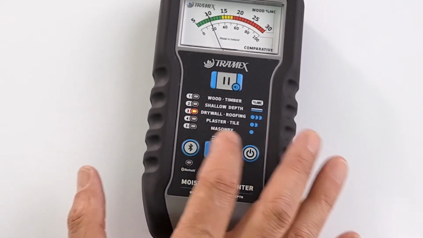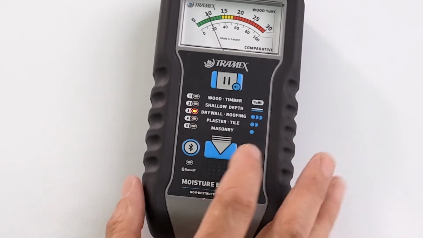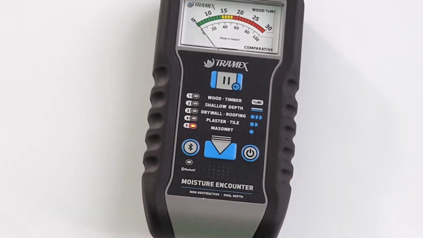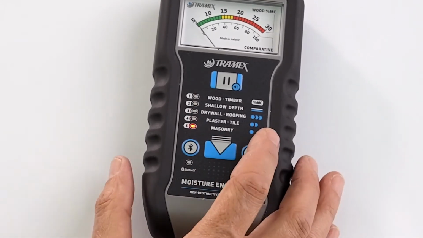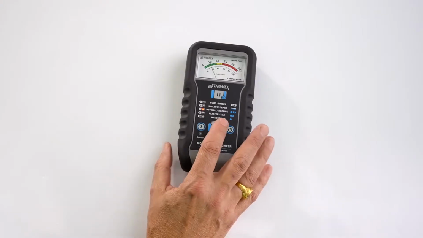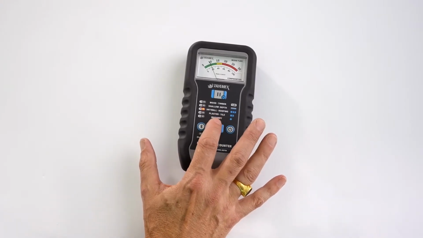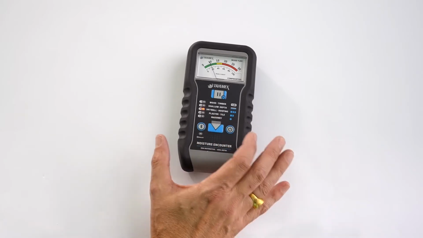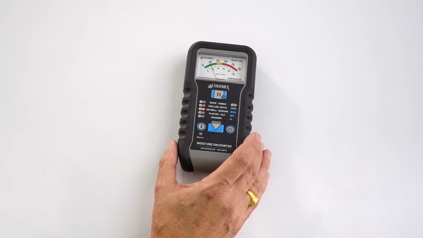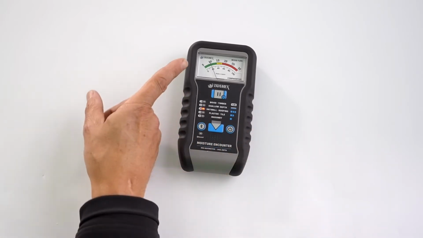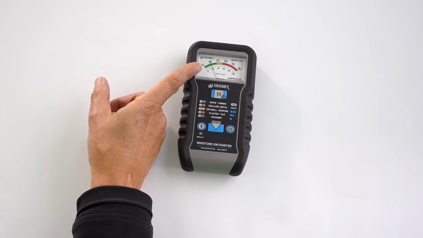So on this type of setting where it's 1 dot, it's going to be a stronger signal for a more dense material. In all of these settings, from drywall, plaster tile to masonry, keep in mind you're using the bottom scale here. Again, comparative scale.